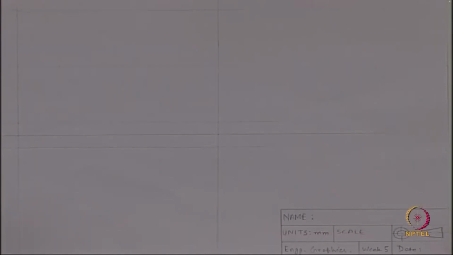Here is our drawing sheet. The drawing sheet has already been prepared. In the previous labs also we have shown how to prepare the drawing sheet. So, the name, units in millimeters, scale 1:1 and the third angle projection sign. These are the things we will be getting here.